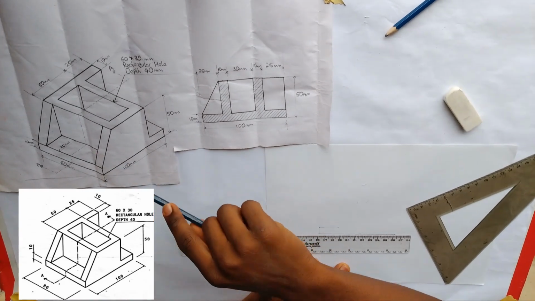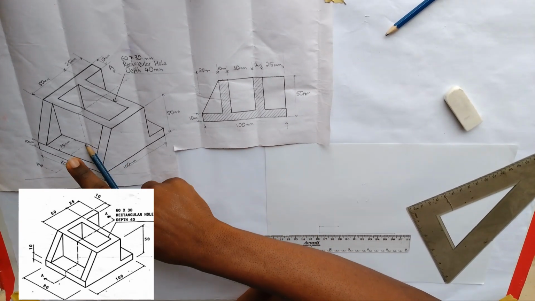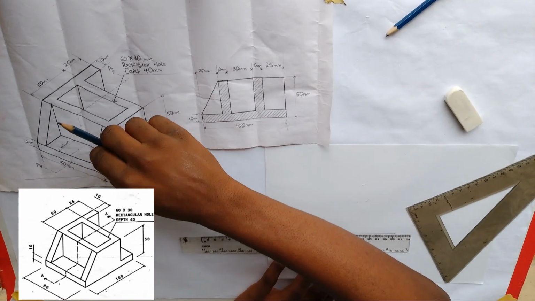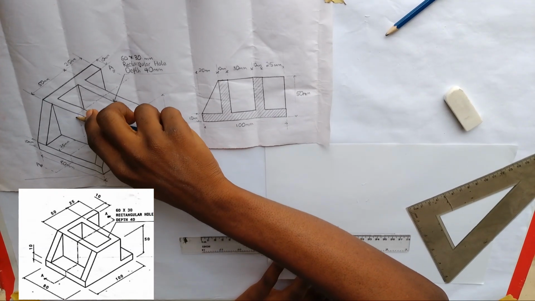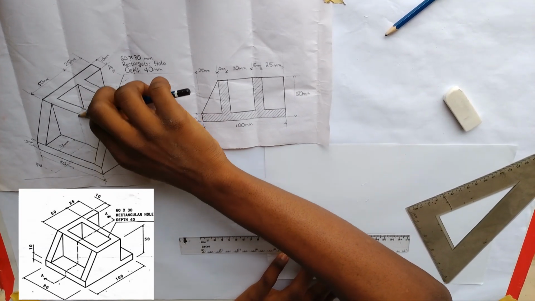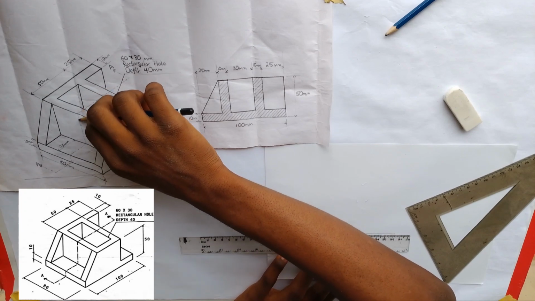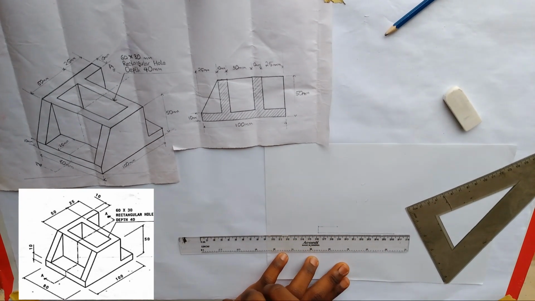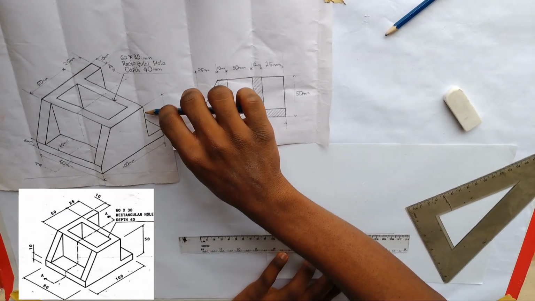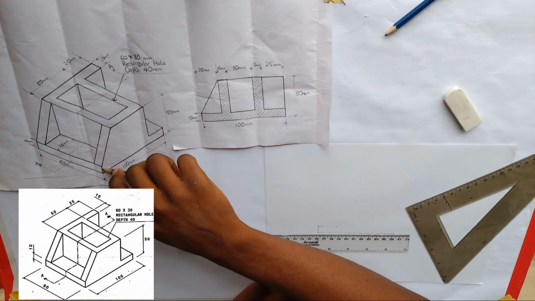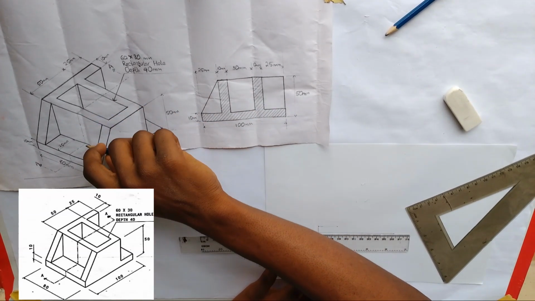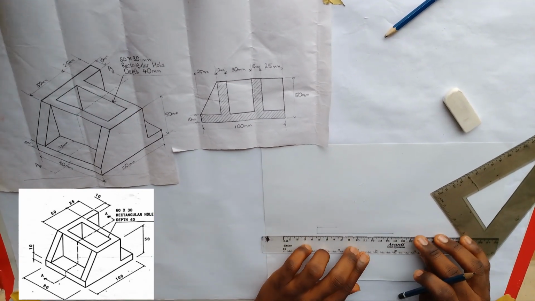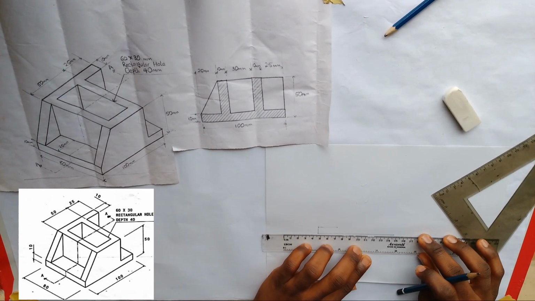If you notice, from this point the line goes upwards. The height of this column, from this point to this point, is 40 millimeters, because from here to here is 50, and from here to here is 10. So 50 minus 10 will be 40. We'll draw a vertical line upwards on our sheet.